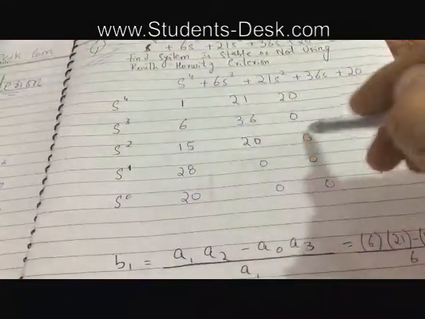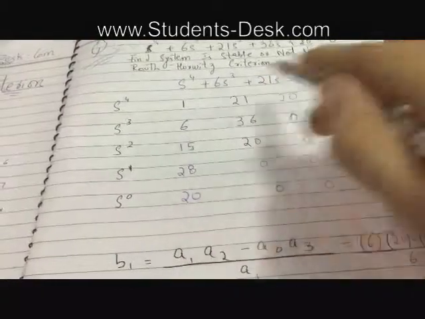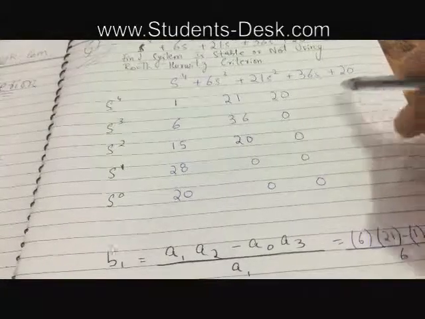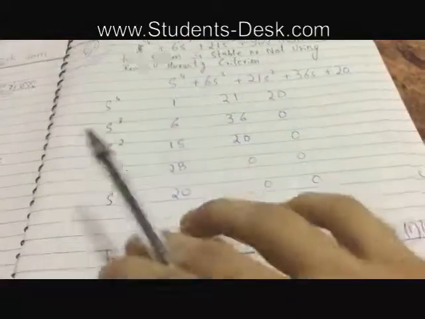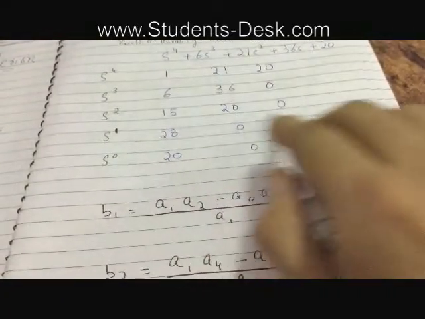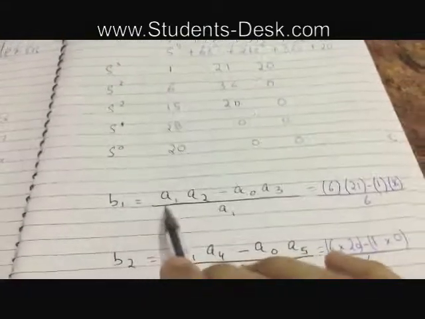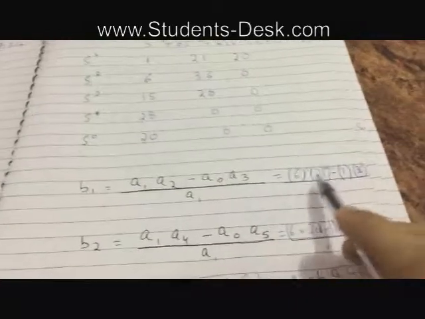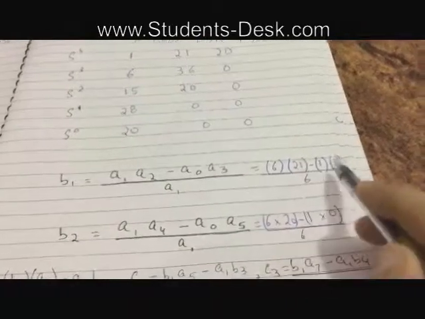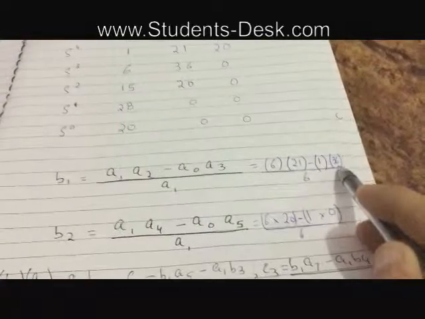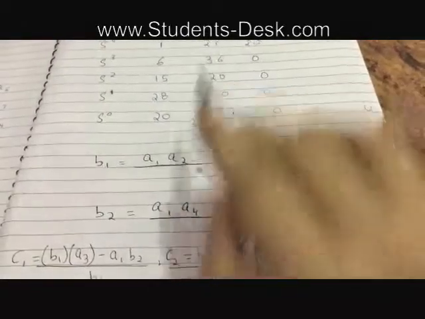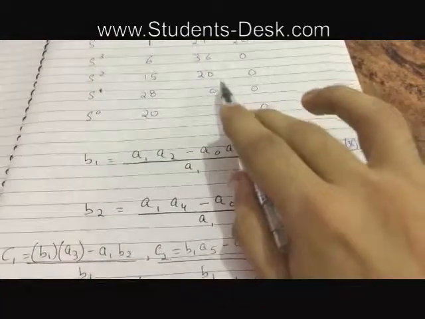And in the second row, you will choose A1, A3, and we don't have A5, so it will be 0, and you will write 0 over here. Now for finding out this row, you will use the formula B1 = (A1 A2 - A0 A3) / A1. A1 is 6, A2 is 21, A0 is 1, A3 is 36, divided by A1, which is 6, and you will get 15. Similarly, for getting B2, you will use this formula and you will get 20.